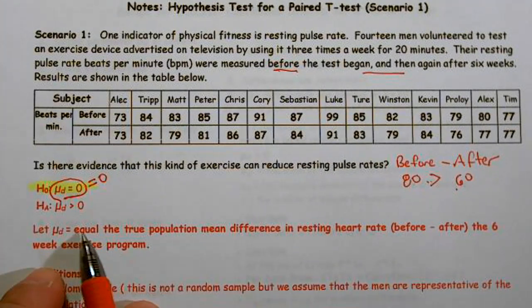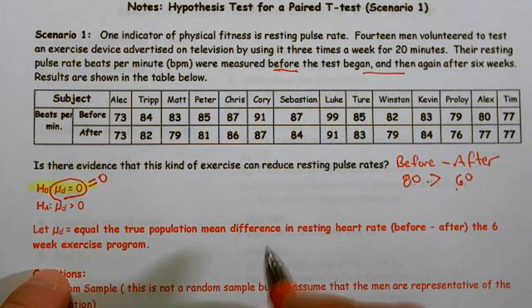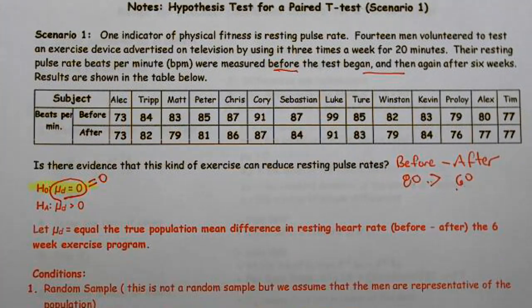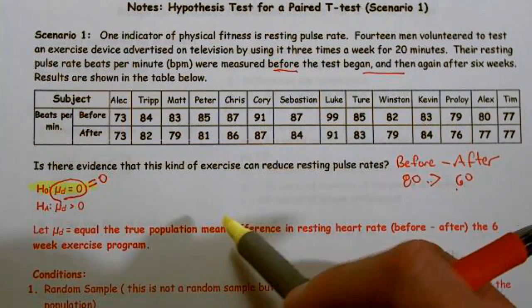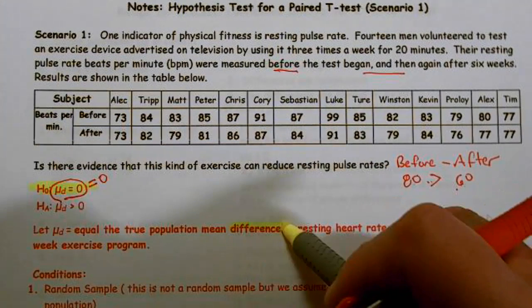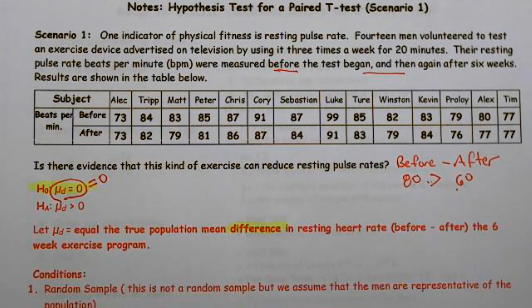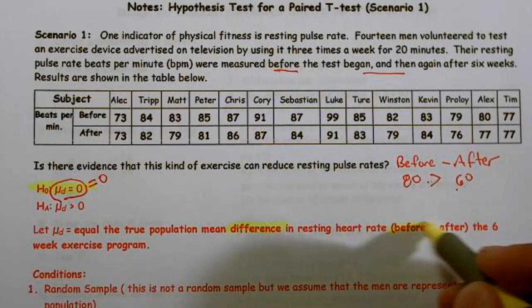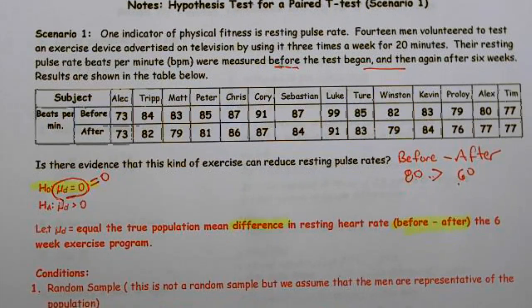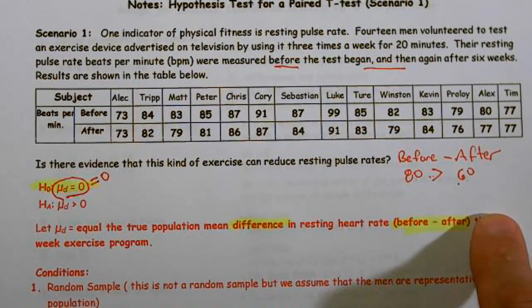The next thing, let mu d equal the true population mean difference. And as I said a moment ago, we're going to add a new word, and that new word is difference. True mean difference in resting heart rate. And you have to do this. You have to tell us which order you subtracted. So in this case, we subtracted before and after the 6 weeks program.